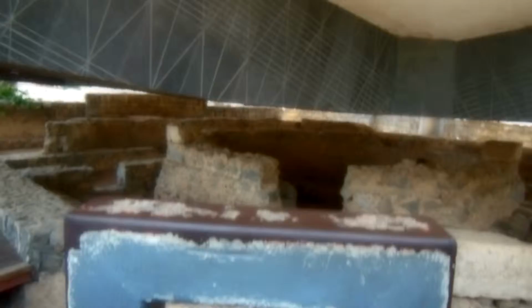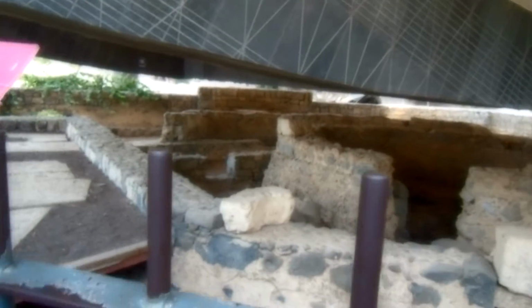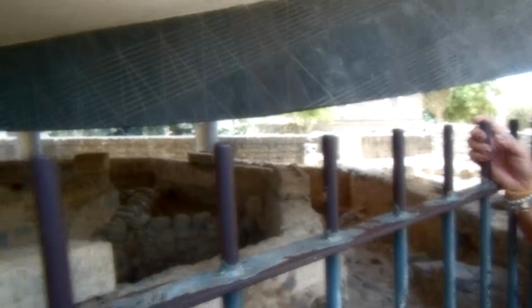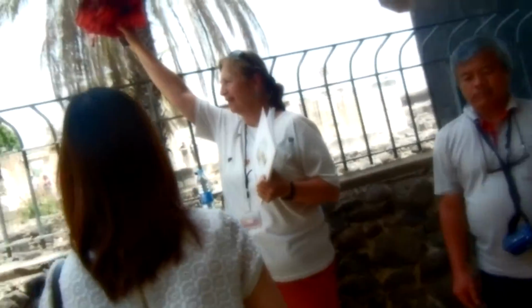But I would like to explain first. The house of Peter and the room of Jesus inside. Make an image of Capernaum.